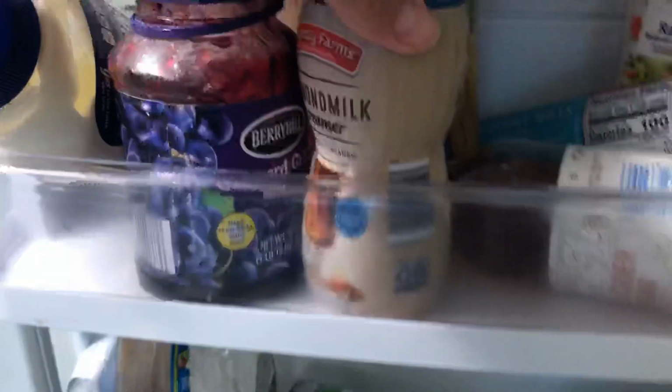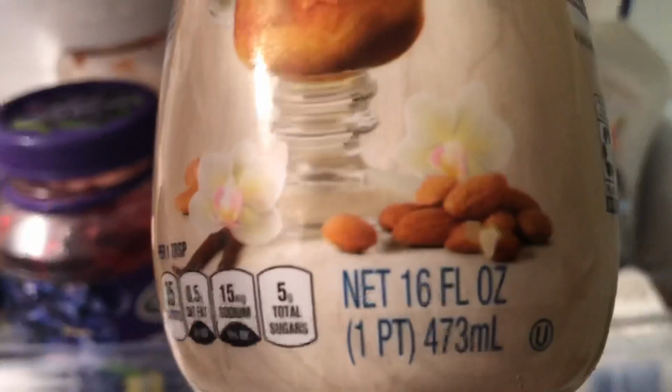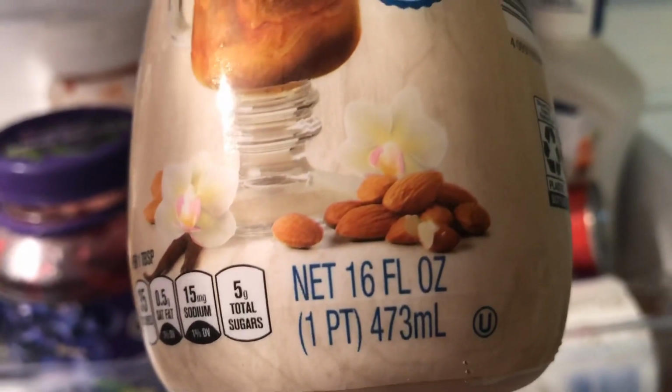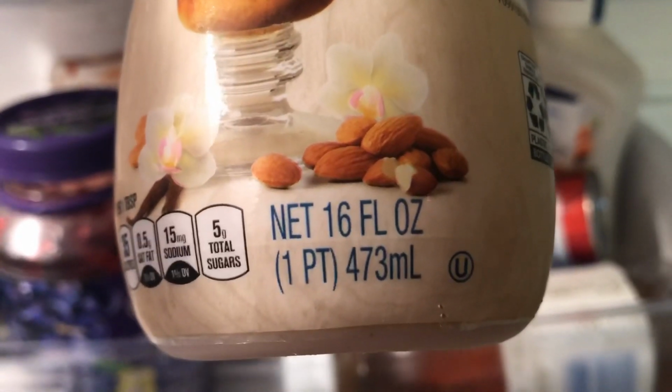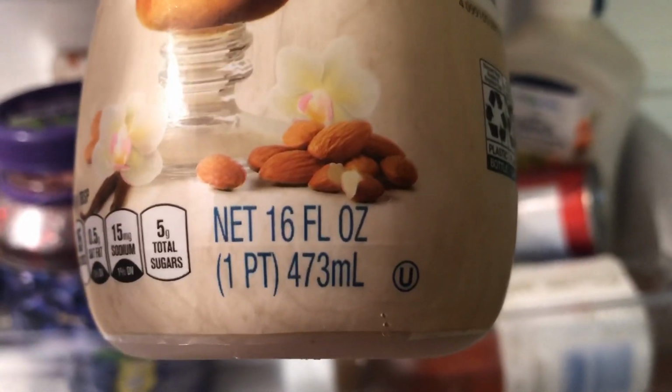Okay, let me see what other kind of liquid things. Olives? Yeah, so no. Okay, some almond milk creamer, 473 milliliters. So 500 milliliters would be half of 1,000, so that would be like half a liter. And it also says 1 pint. So we've got customary system and metric system. Then we've got fluid ounces. Oh boy, we got a lot going on there.